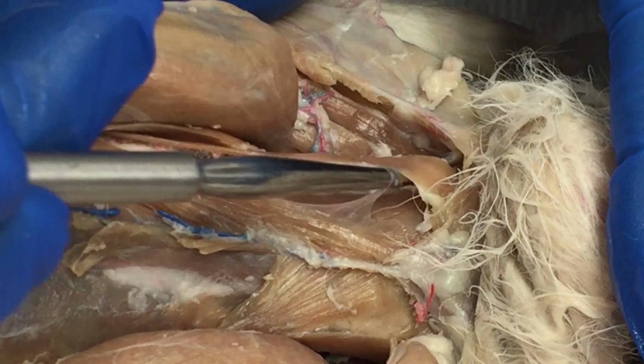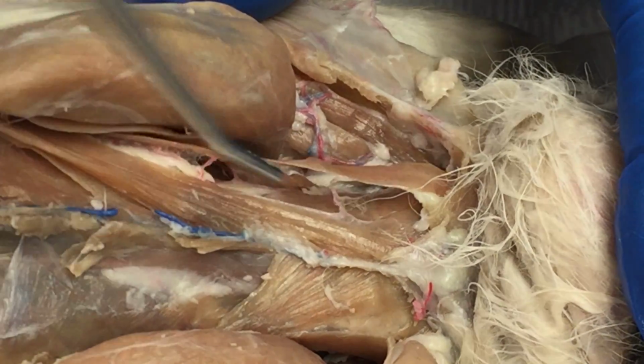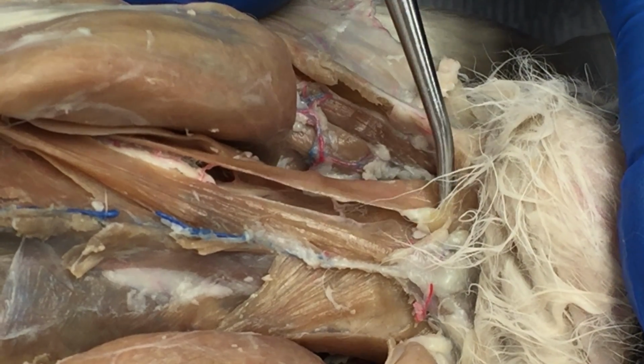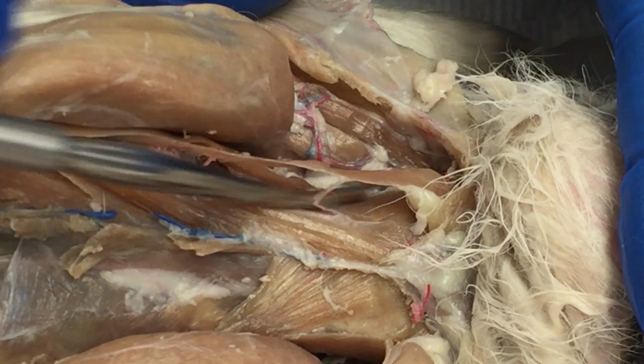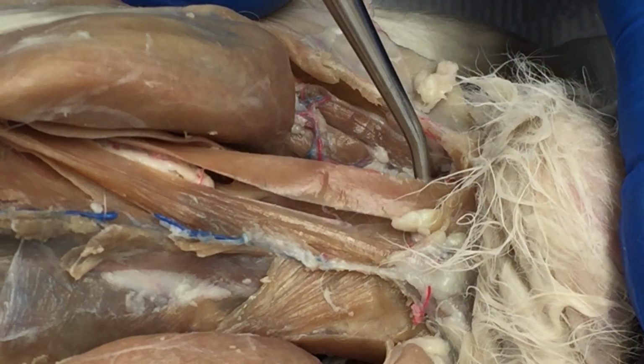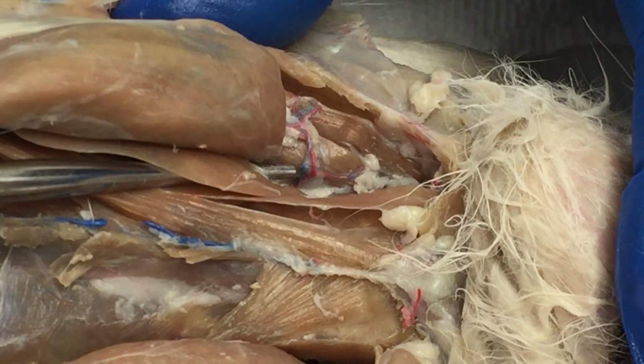Then we have rhomboid minor, which originates on the spinous processes of the lower cervical vertebrae, C6 and C7. But you can see because it's on the spinous process, it lies medial to levator scap.